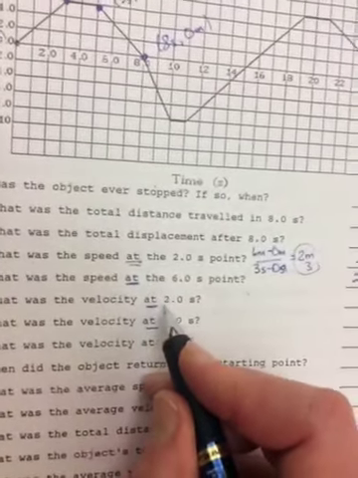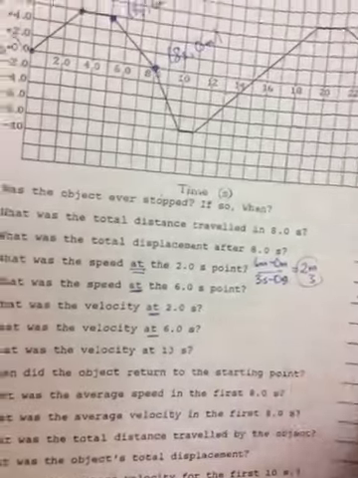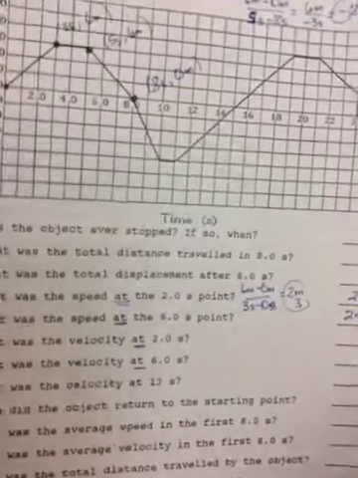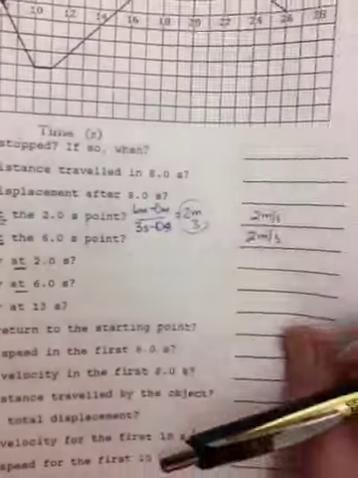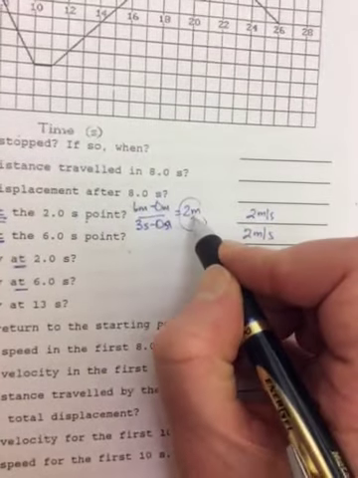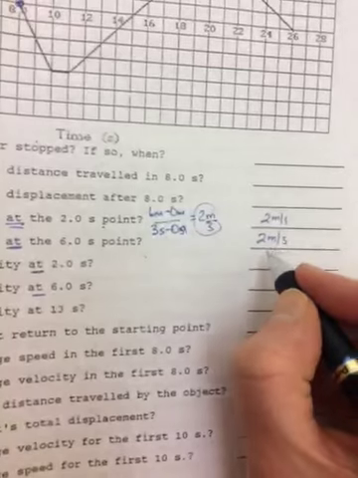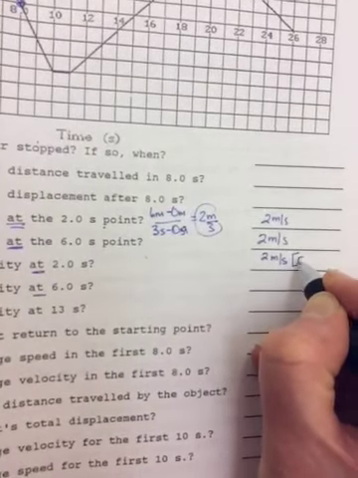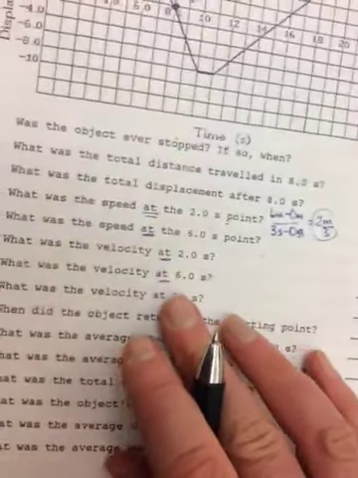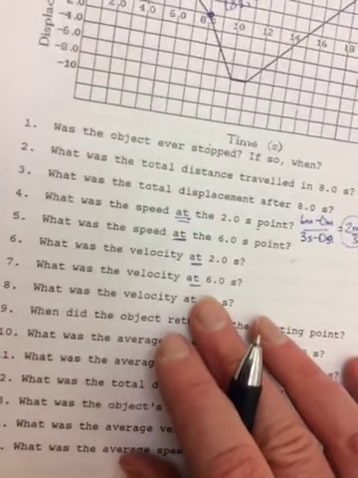What is the velocity at 2 seconds? Velocity, remember velocity is the slope and you keep the direction. So it should be the same answer as you got on question number 4, but this time with the direction. Question number 4, it worked out to be a positive 2 meters per second, so this will be 2 meters per second east.